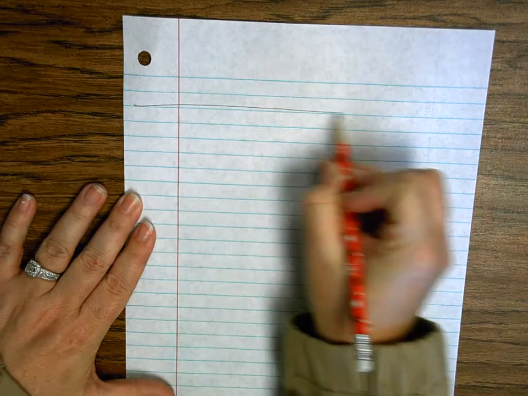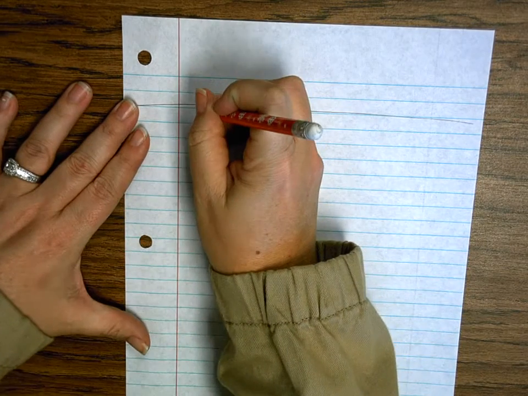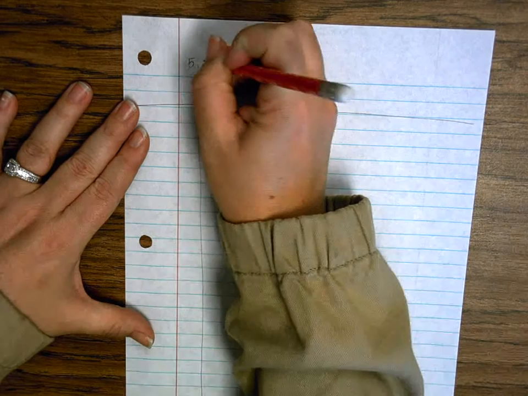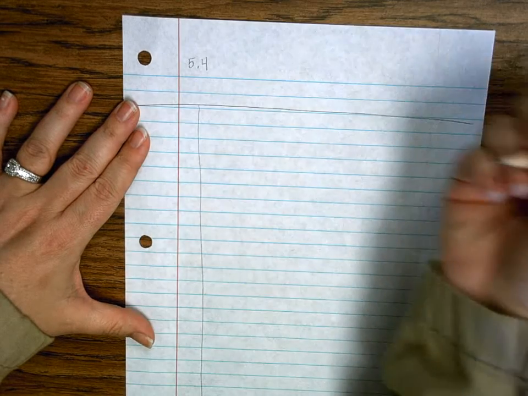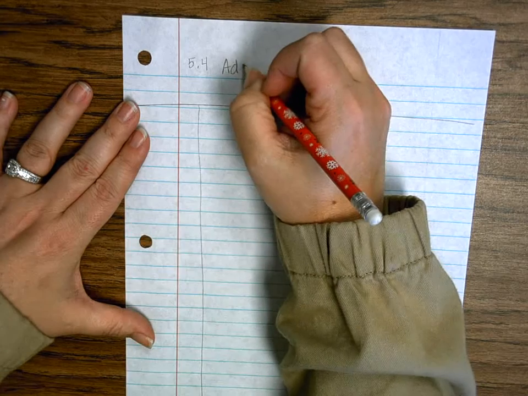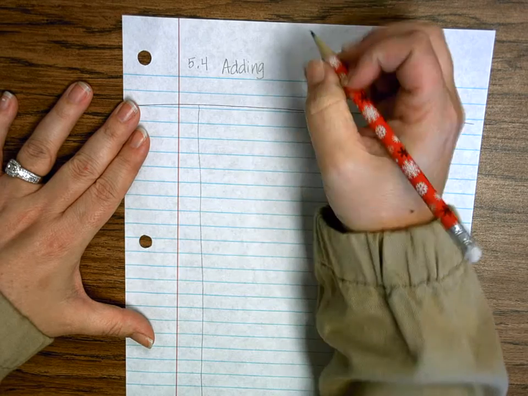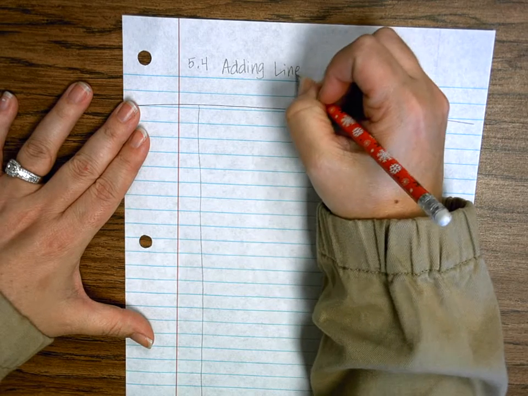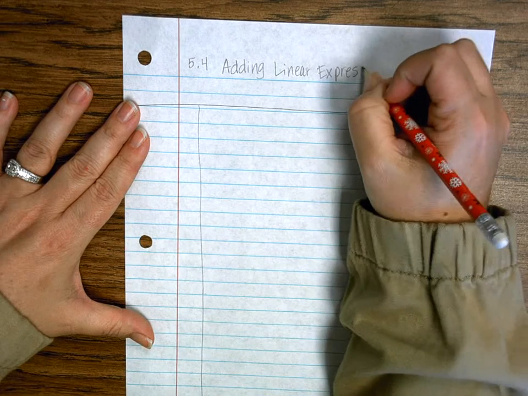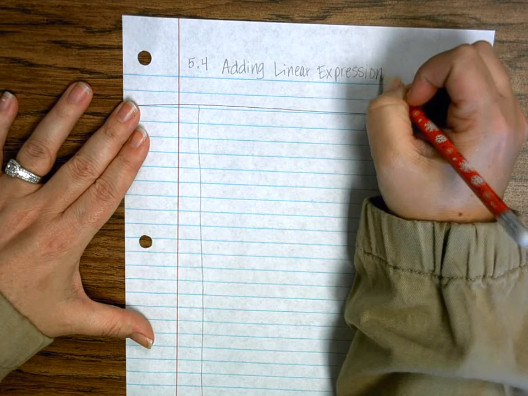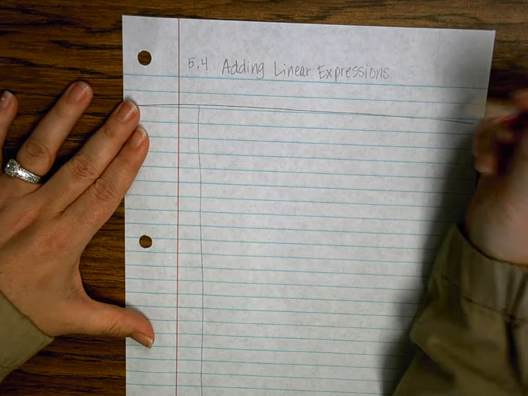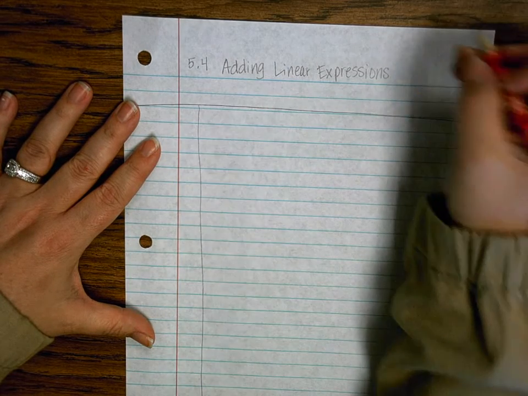Alright, so we're up to 5.4 already on our notes. Just zooming through this chapter. 5.4. And we're still simplifying, but we'll just call this one adding linear expressions. And then next week we'll do some subtracting. Subtracting is a little bit more challenging because you end up with the double negative thing and people forget about that. So we're just going to stick with adding today.